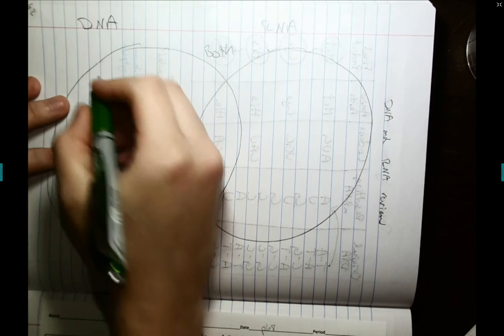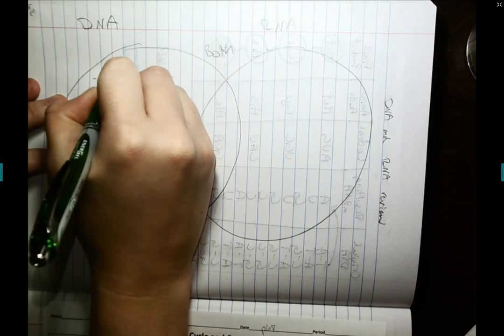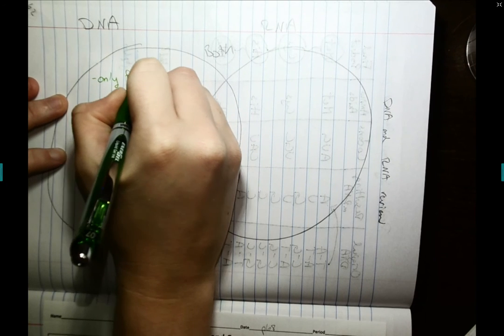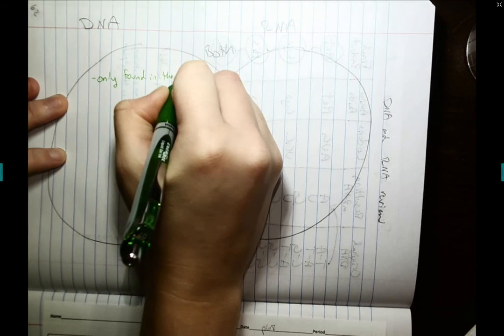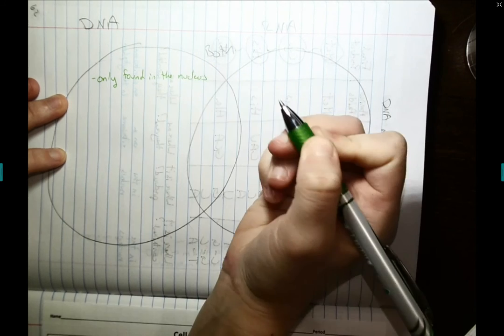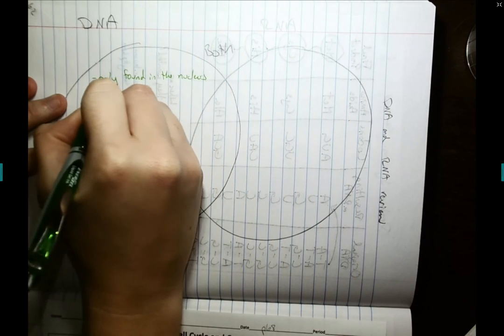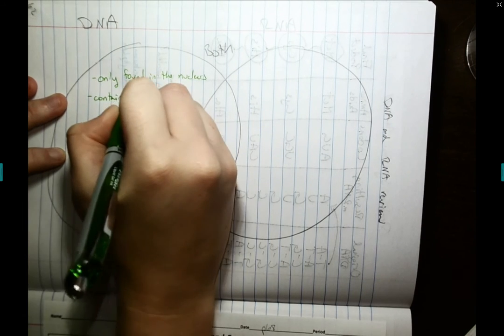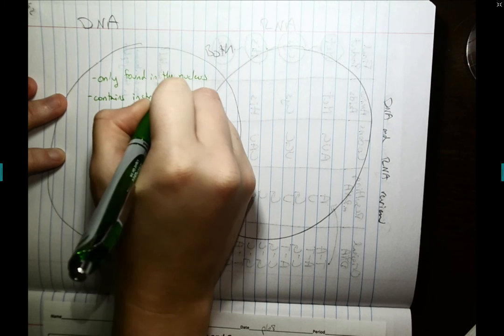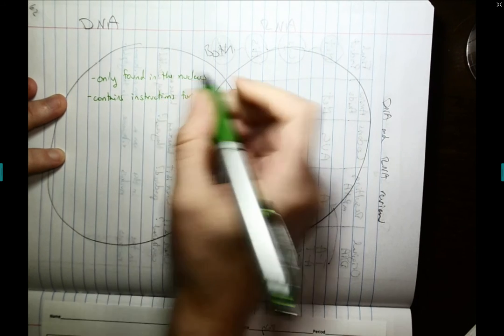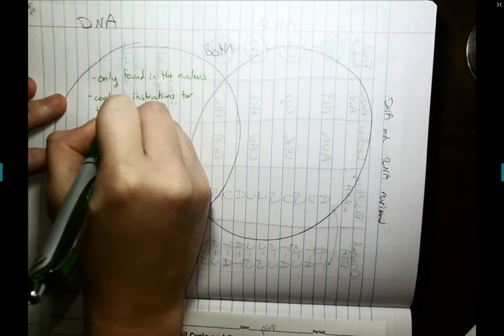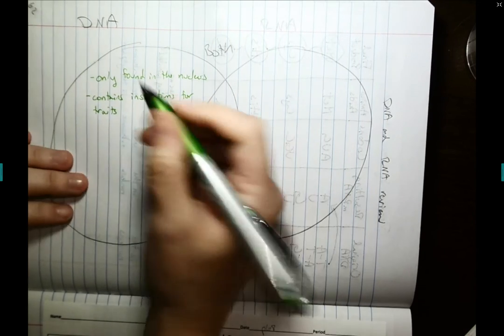So DNA, we know, is only found in the nucleus. We know that it contains all of the instructions for our traits, for our proteins.